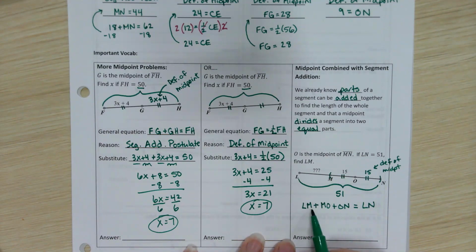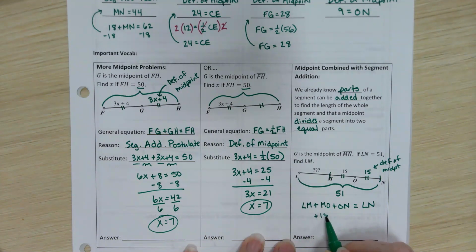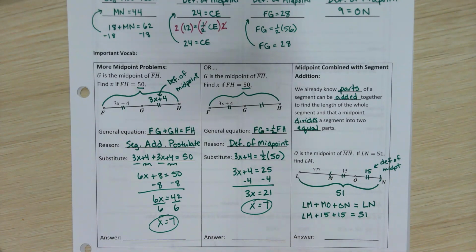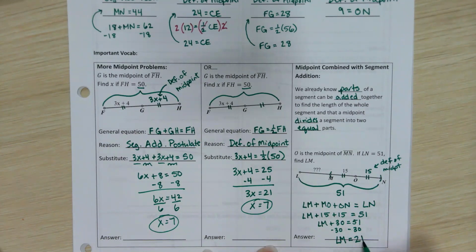We don't know LM, but we do know MO and ON are both 15, and we know that that whole segment LN has a length of 51. So we can go ahead and add those together and then subtract 30 from both sides. And we track down that LM is equal to 21. So very similar to what we're used to, just combining those 2 ideas together to make your way through that problem.